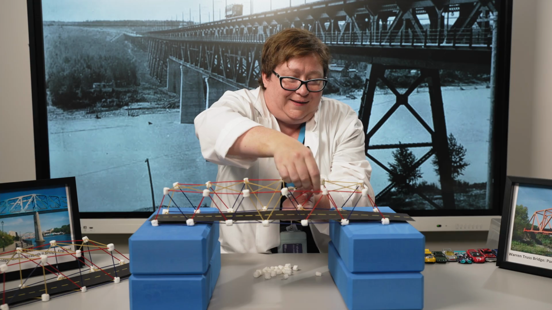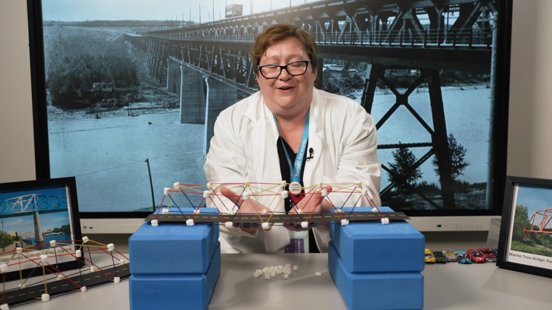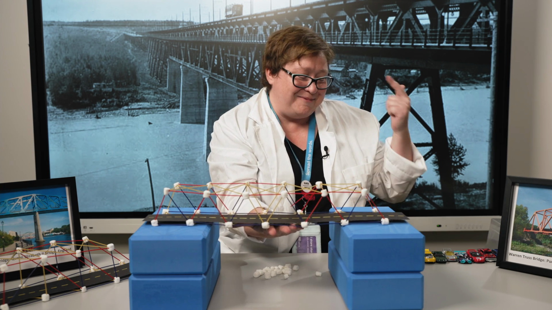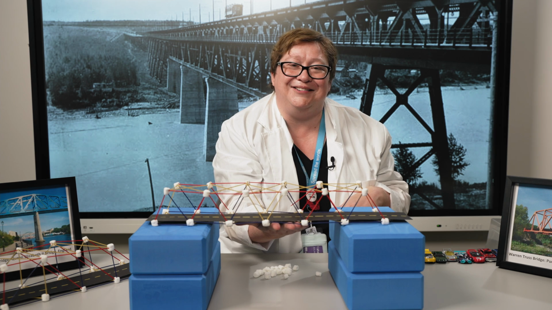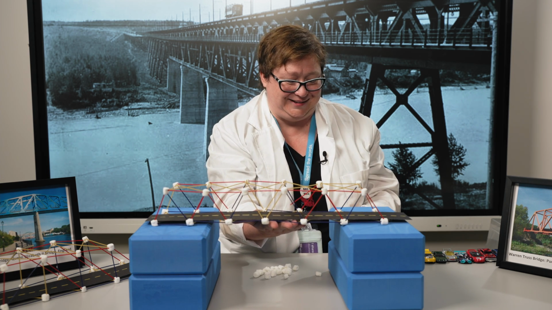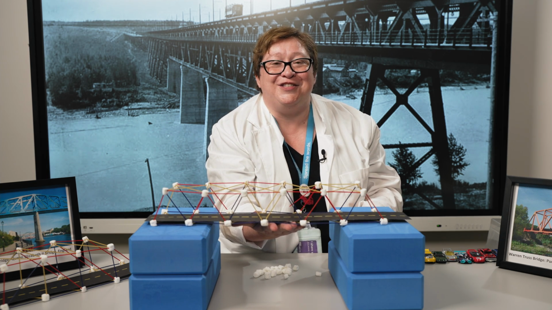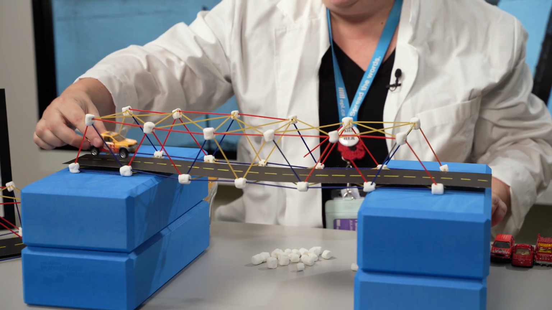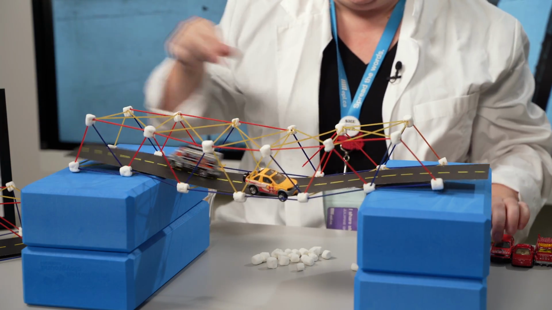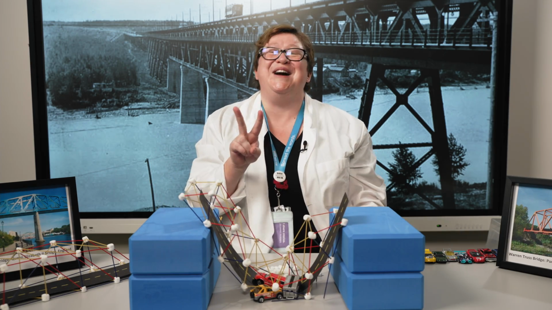All right. We have our Warren truss bridge. On the count of 3, I'm going to stop supporting it in the middle, and I'm going to begin adding cars, and we'll see how many we can add before it eventually collapses. So, 1, 2, 3. Here's our first car. Our second car. Oh my goodness. 2 cars.